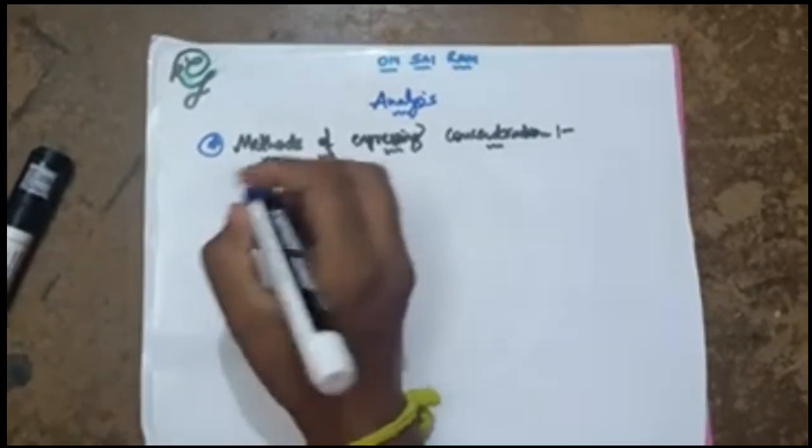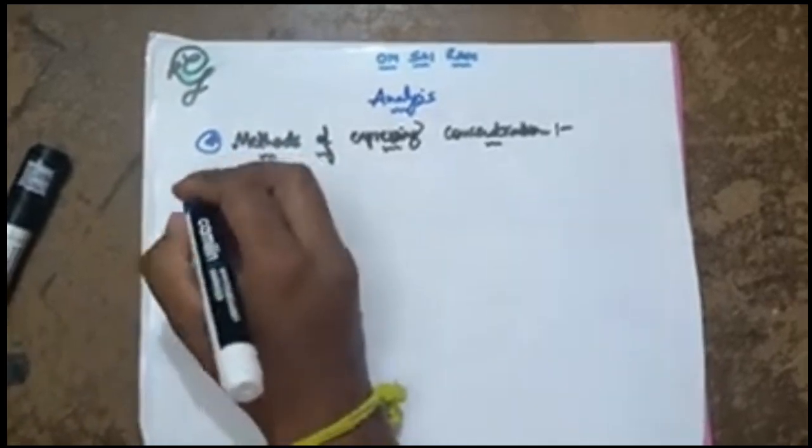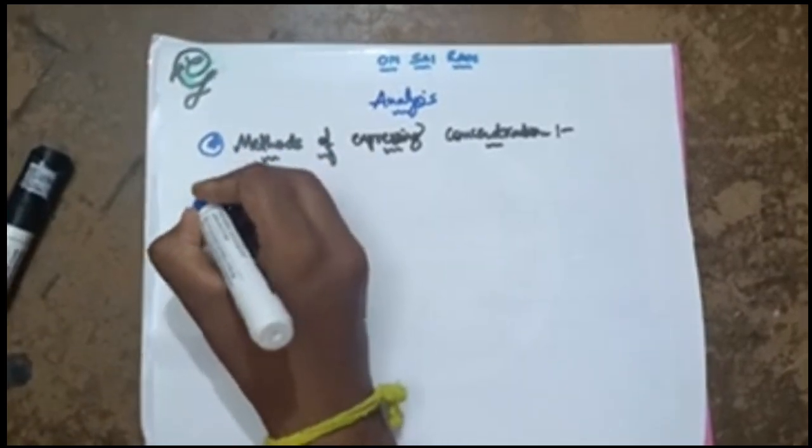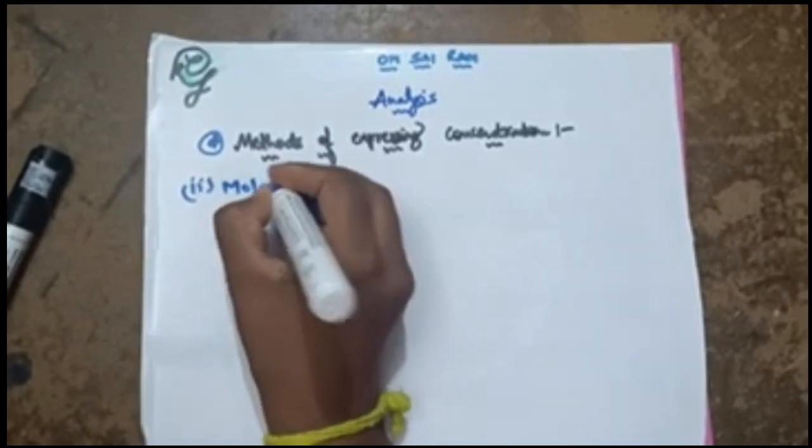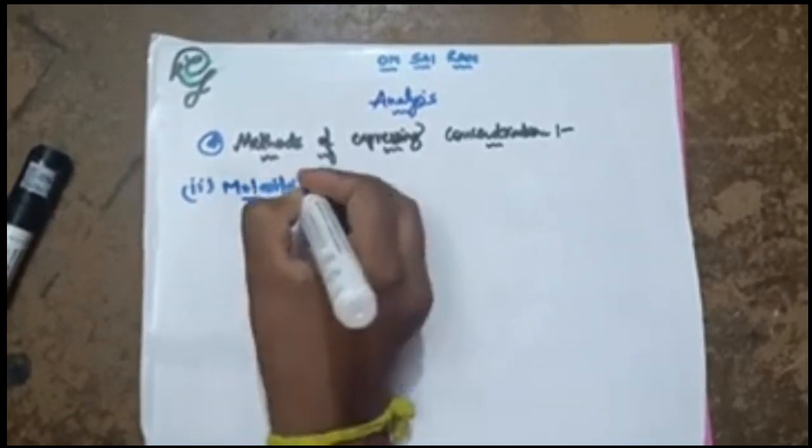Now let us see the next method of expressing concentration, molarity.